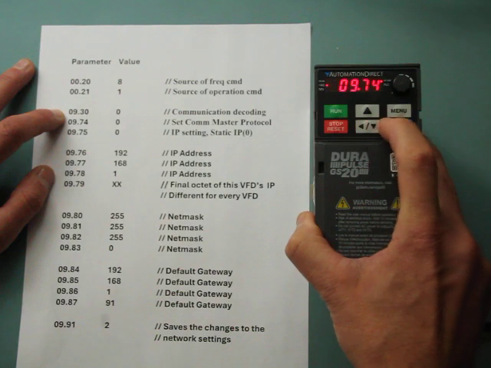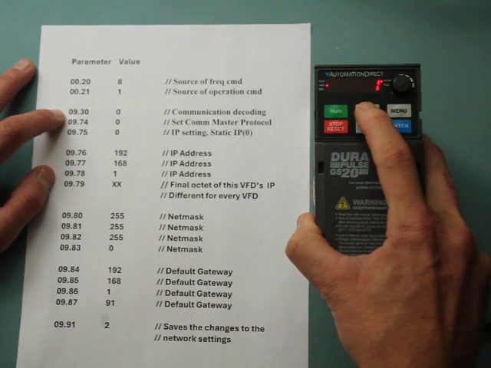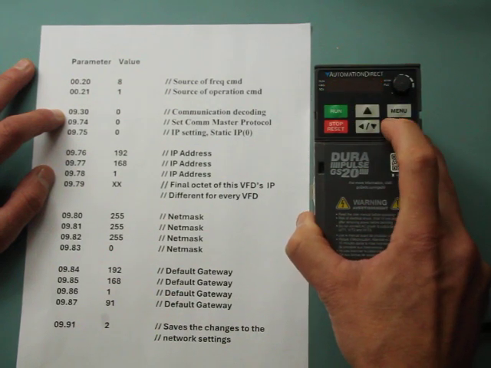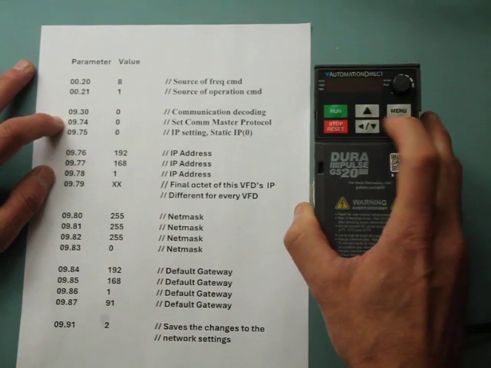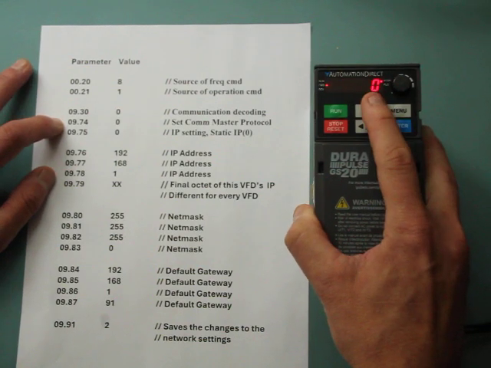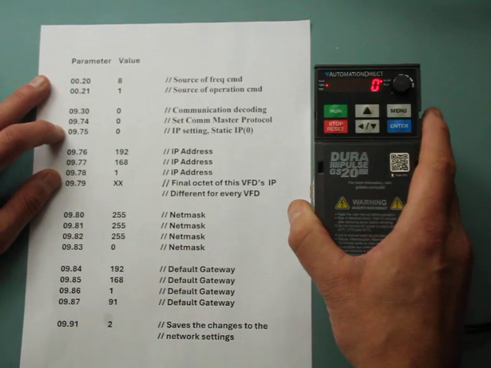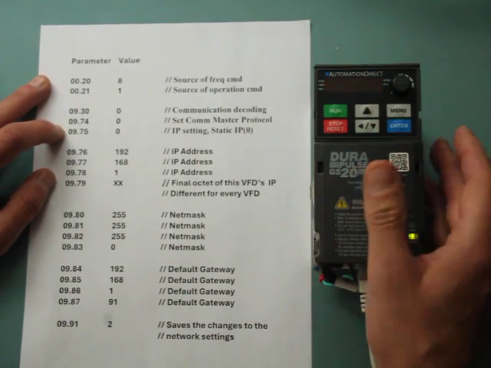74. That's 1, so I need to set that to 0. 75 is already set to 0, which is what I want, but this is the setting that sets this device up with a static IP address, which is what we want.